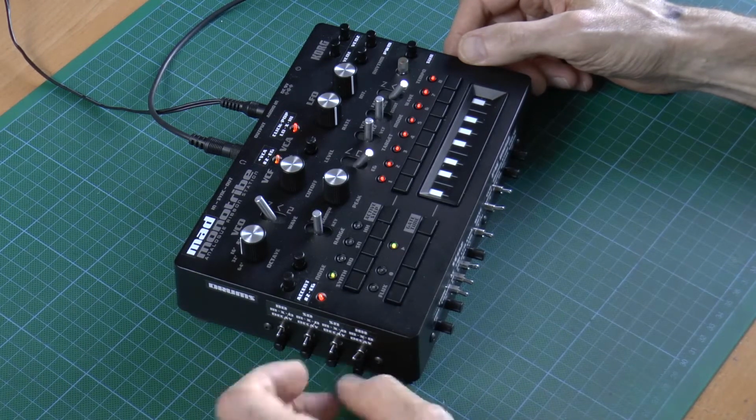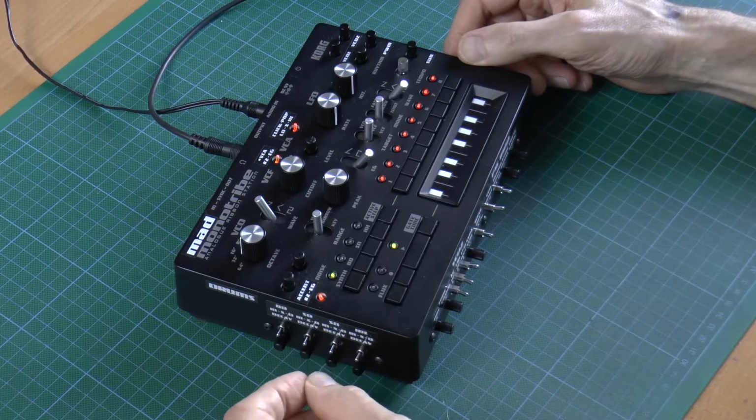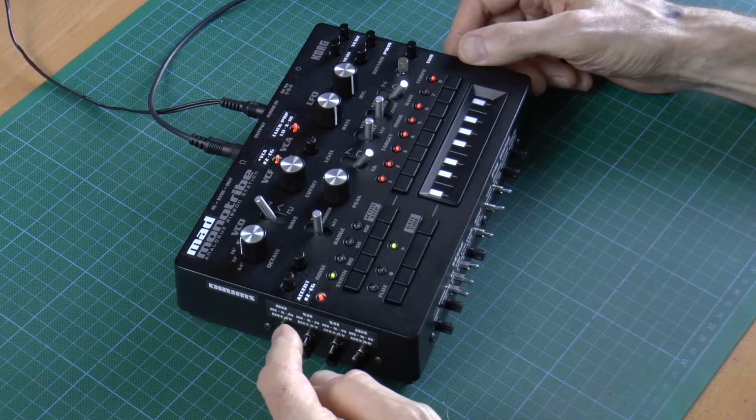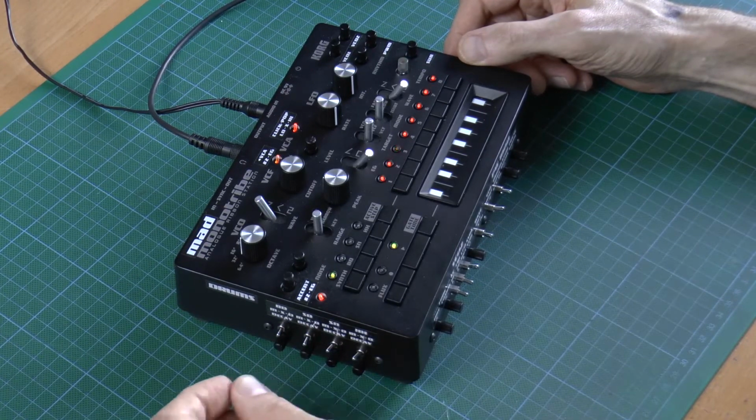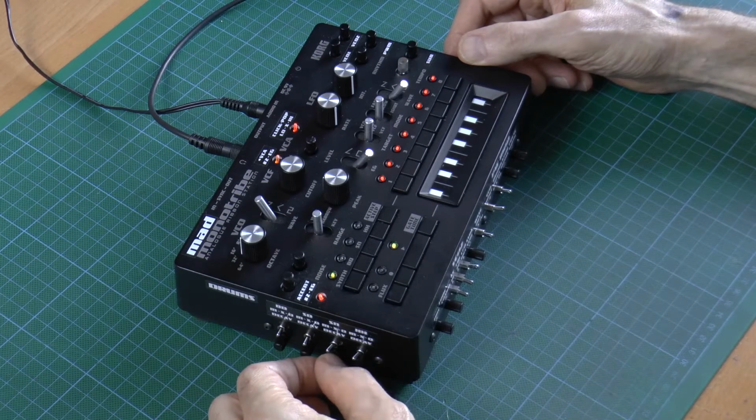Same with the drums. If you turn on just the snare noise without the snare drum itself, it sounds kind of like a clap. Sounds a bit like clapping. Decay that out.